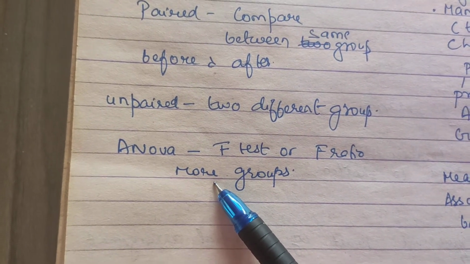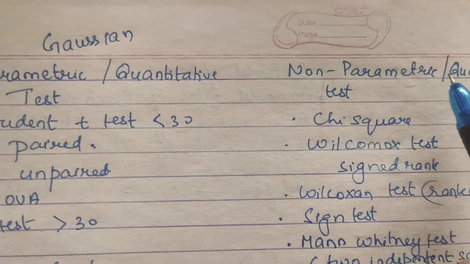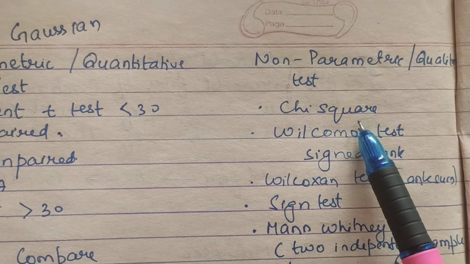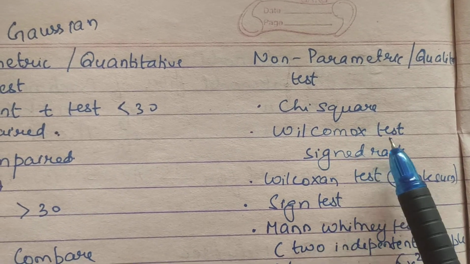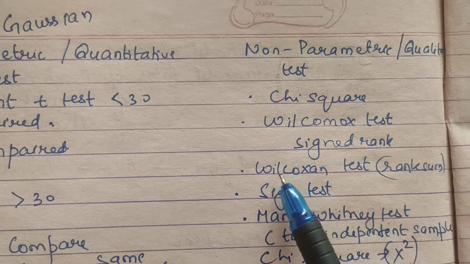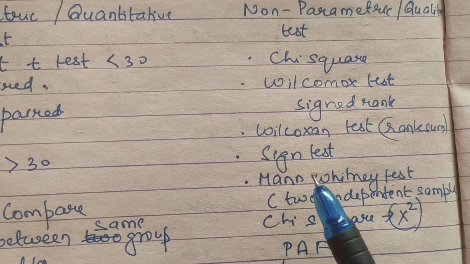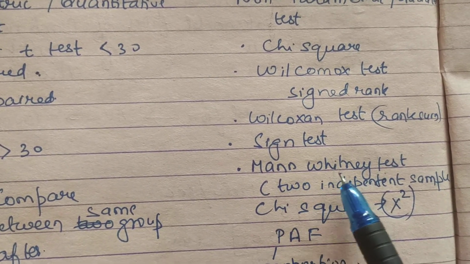Okay, so more groups. Now in non-parametric, which is the qualitative test, first is the chi-square test, Wilcoxon test which is signed rank, Wilcoxon test which is rank sum, then the sign test. One more test is there, the Mann-Whitney test.